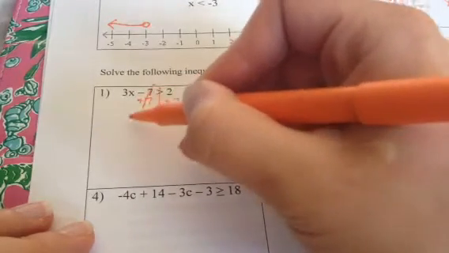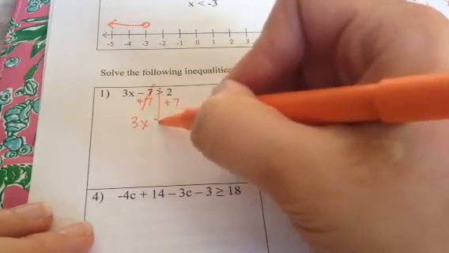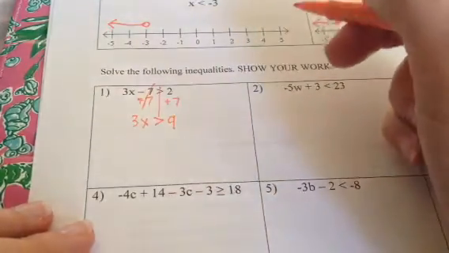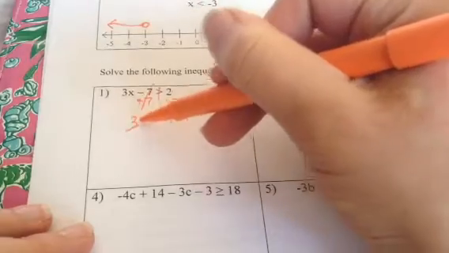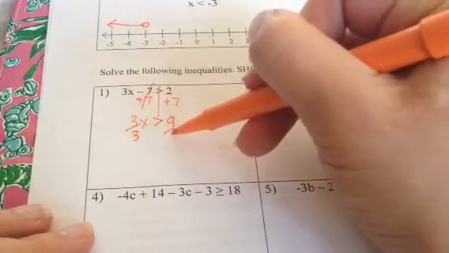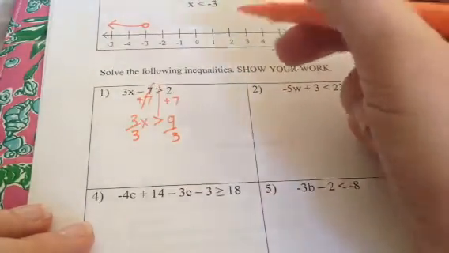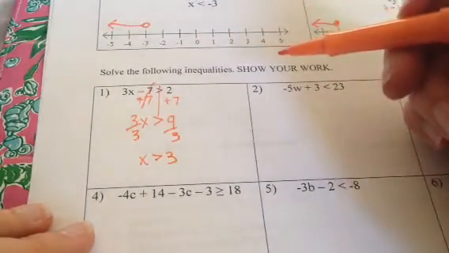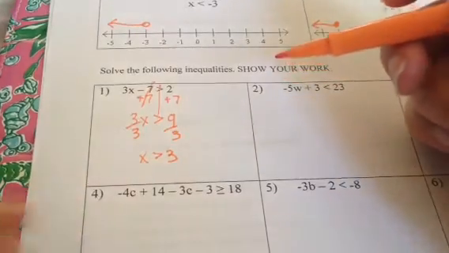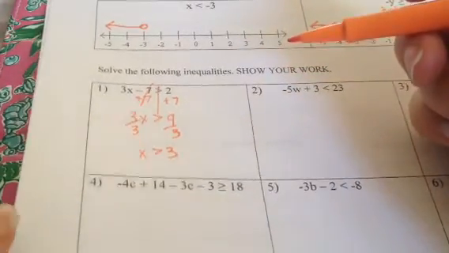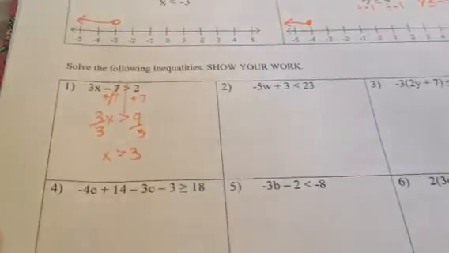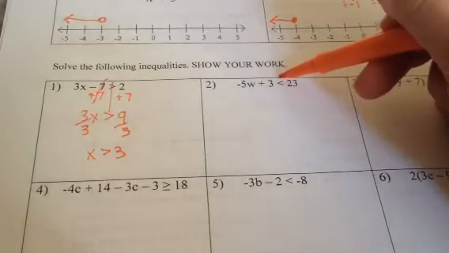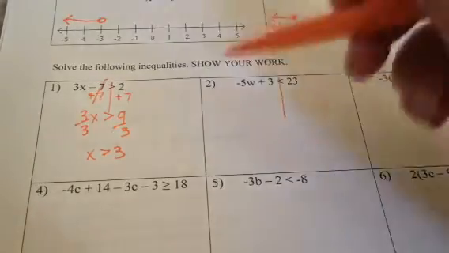That goes away. We're left with 3x is greater than 9. Don't forget to bring down your inequality sign. Don't use the equals. Then just like in an equation, we're going to divide both sides by 3. So x is greater than 3. And that's your answer for that one. So that one was pretty simple. Some of the ones that we'll be doing next just add a few other things, but you're going to have the same basic idea.